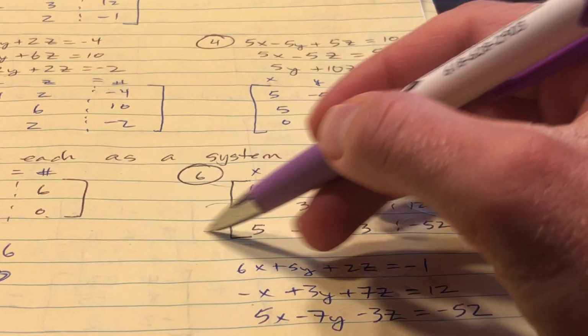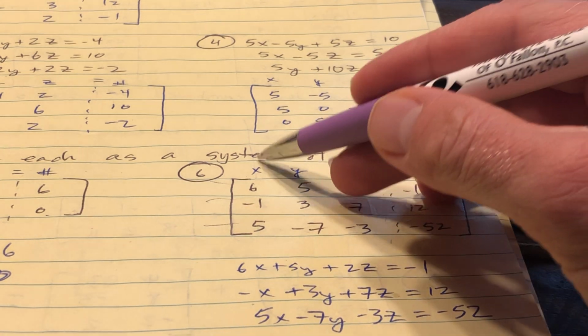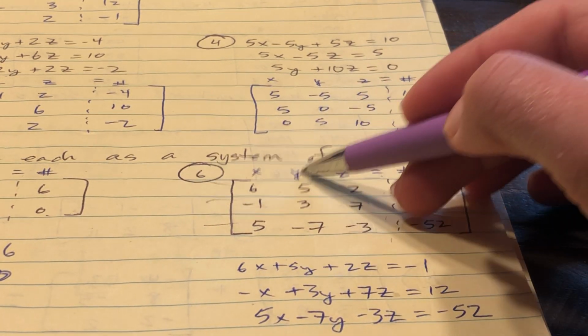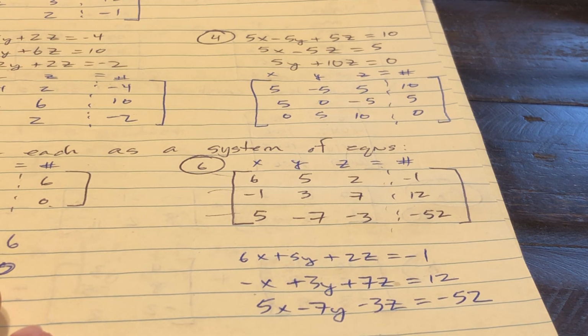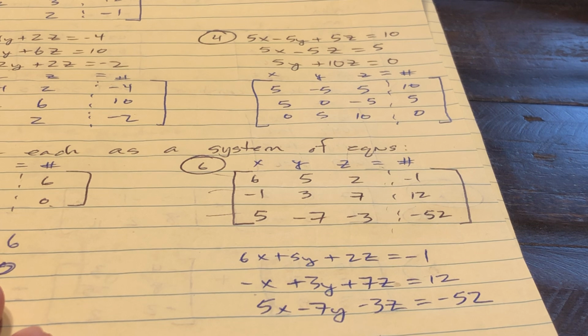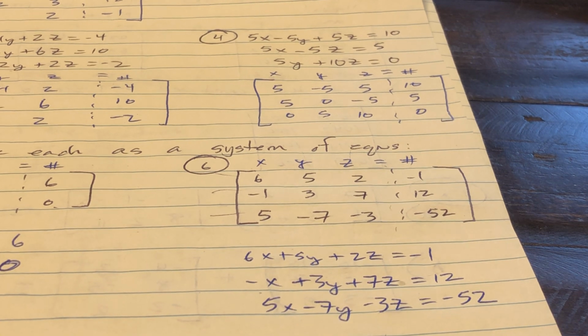All right, so I have 3 equations, and before the dots, I have 1, 2, 3 columns. So x, y, and z. 6x plus 5y plus 2z is a negative 1. Negative x plus 3y plus 7z is 12. 5x minus 7y minus 3z is a negative 52. That's page 9.